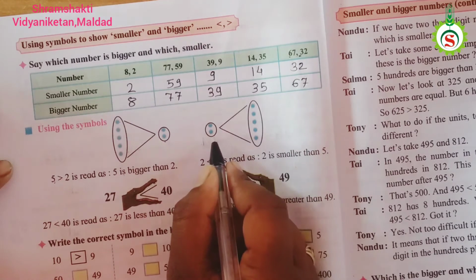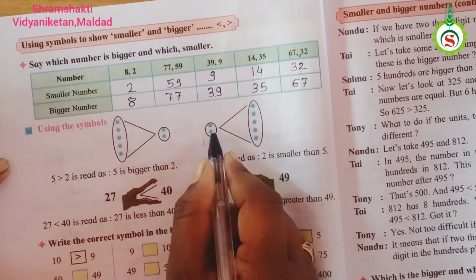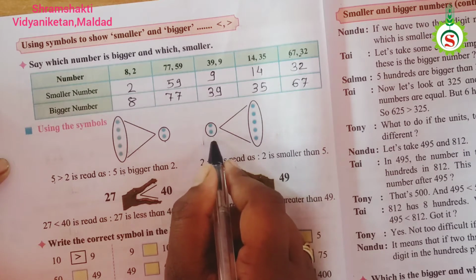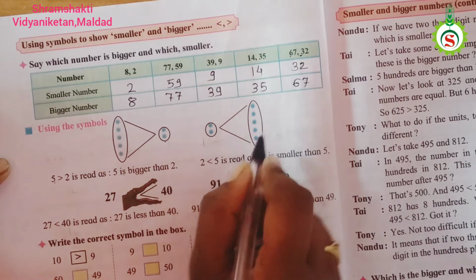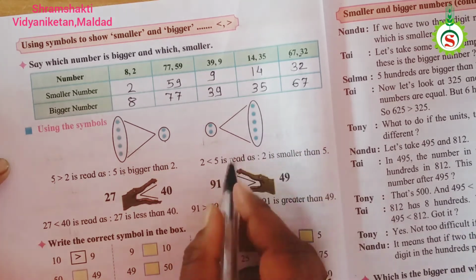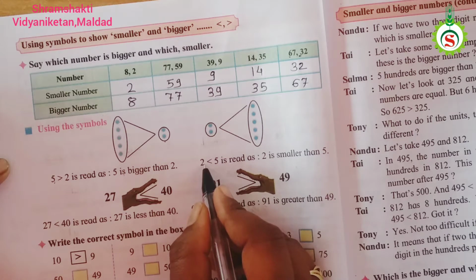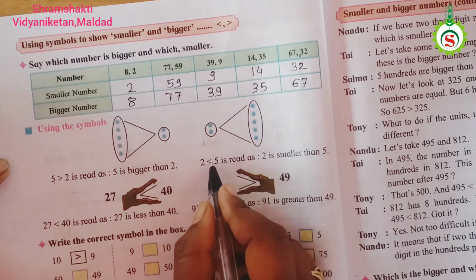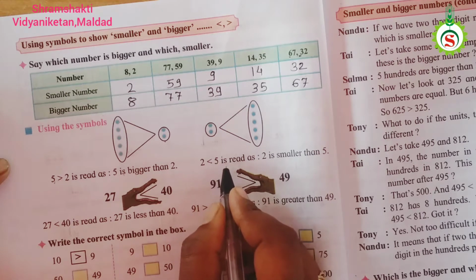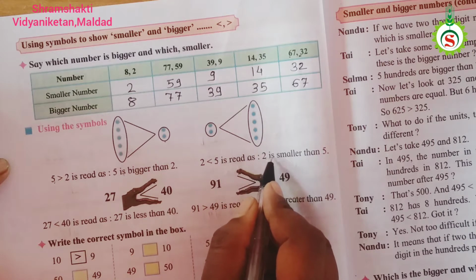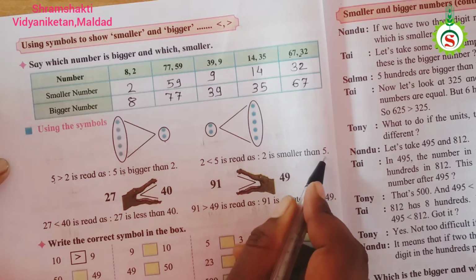See the second. There are 2 stars in the ellipse. In the second ellipse, there are 5 stars. Means 2, symbol of smaller, 5, is read as 2 is smaller than 5.